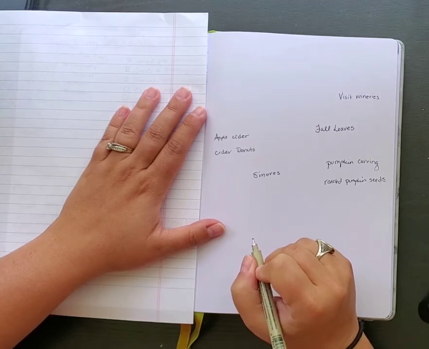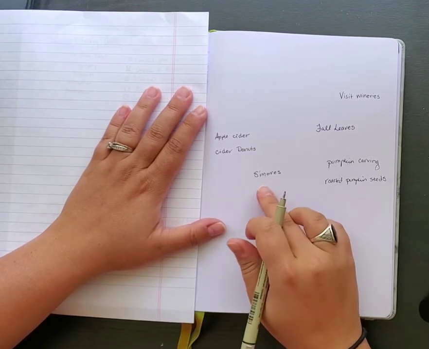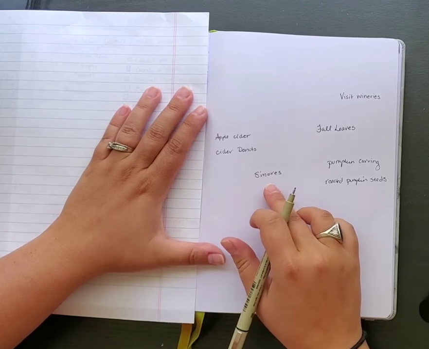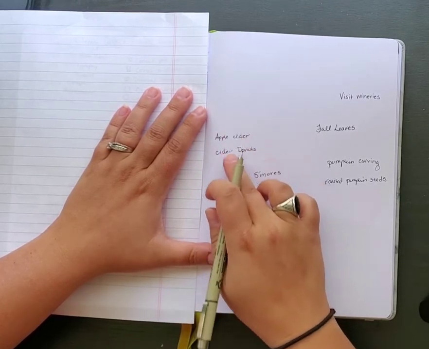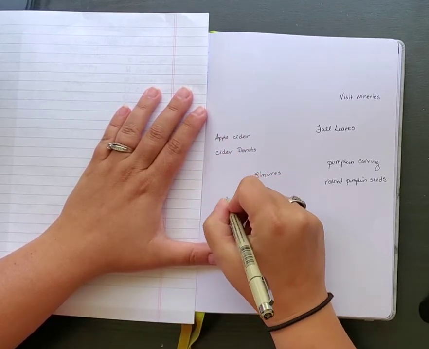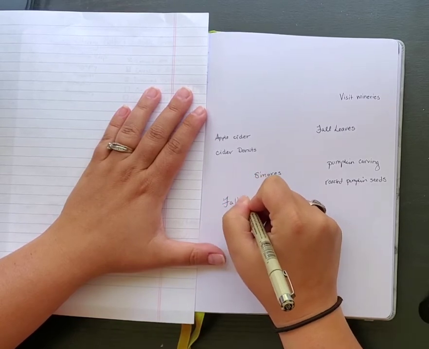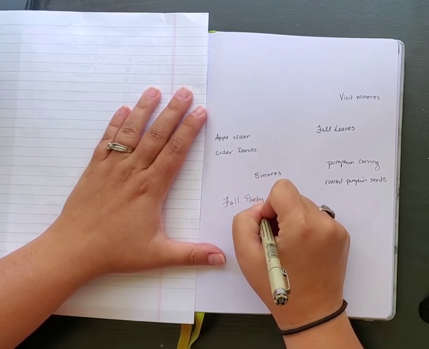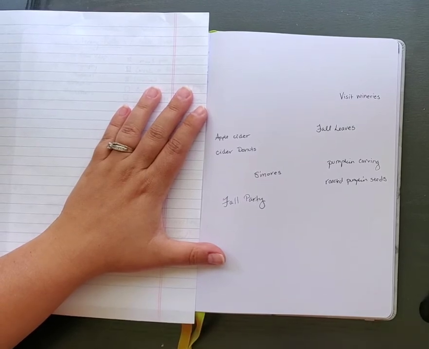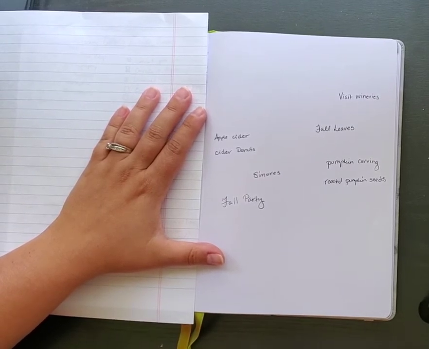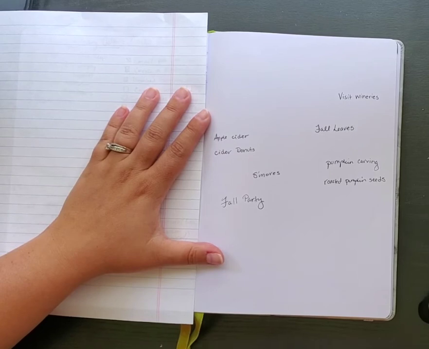What else? I think maybe linked with this idea of s'mores, what I would like to do is kind of a fall party. I'm not sure, because this year Halloween's on a Sunday, which means that it's actually kind of advantageous to have a Halloween party on a Saturday. But you guys, this semester's going to be so busy. I don't know if I have it in me to throw a big Halloween party again this year.